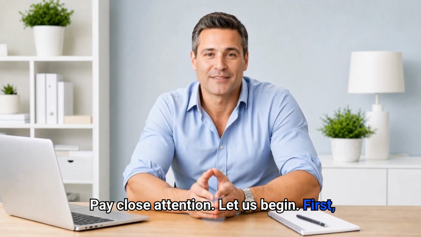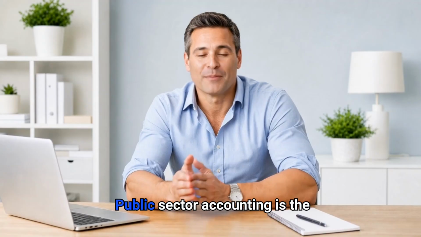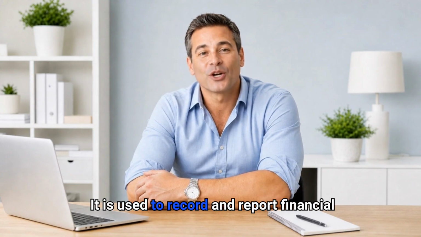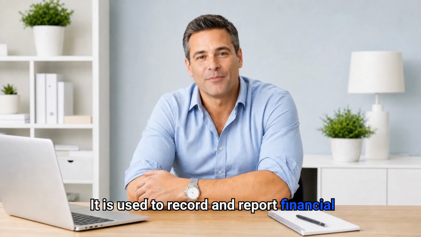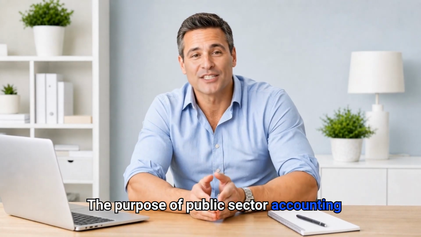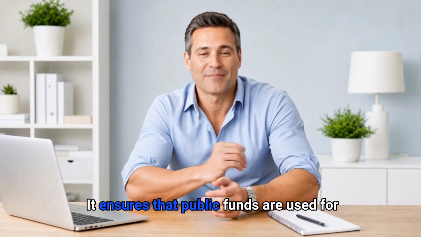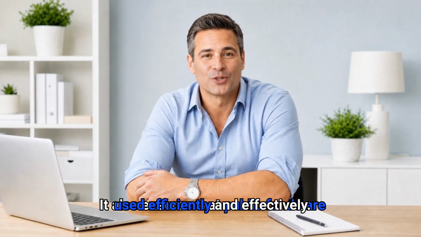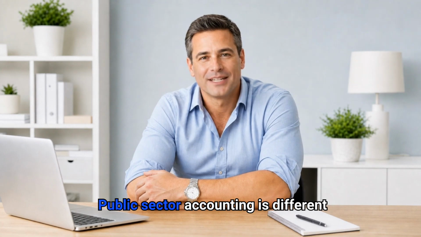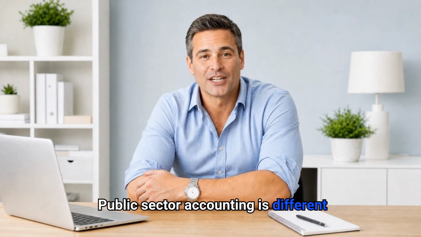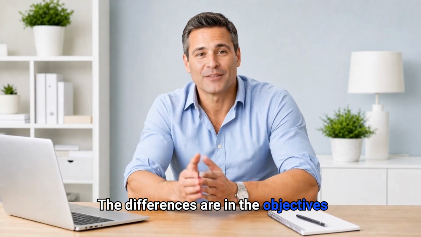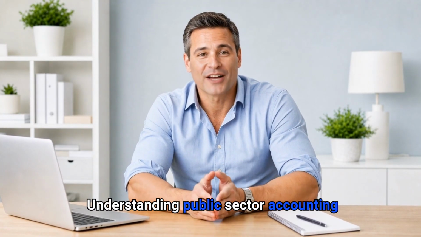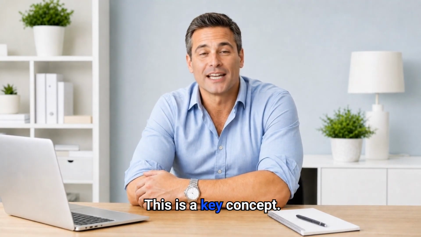First, let me explain what public sector accounting is. Public sector accounting is the accounting system used by government entities. It is used to record and report financial transactions of the government. The purpose of public sector accounting is to ensure accountability. It ensures that public funds are used for their intended purposes. It also ensures that public funds are used efficiently and effectively. Public sector accounting is different from private sector accounting. The differences are in the objectives and the accounting treatments. Understanding public sector accounting is essential for understanding government finance. This is a key concept.